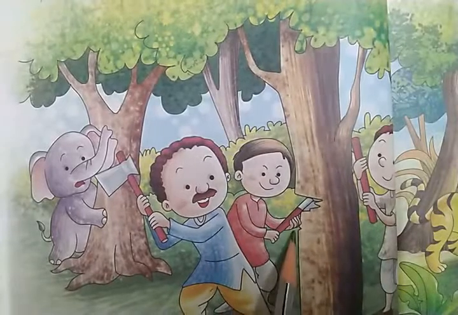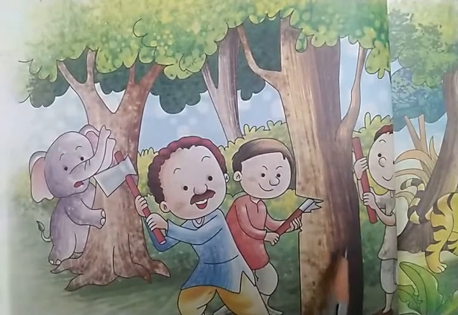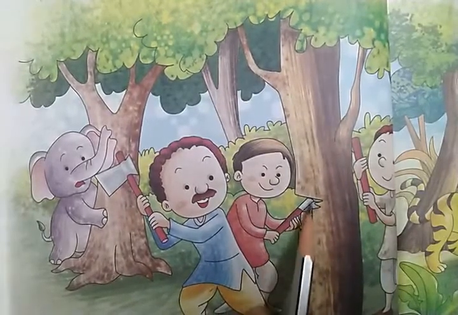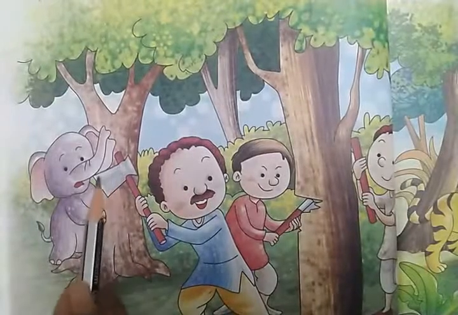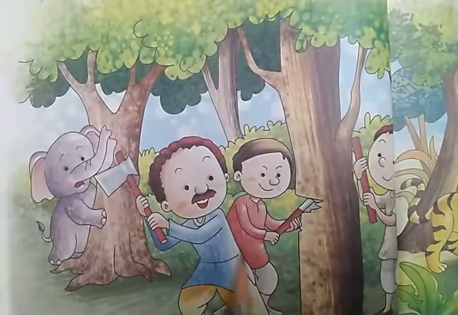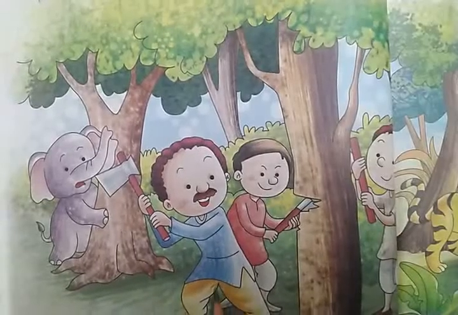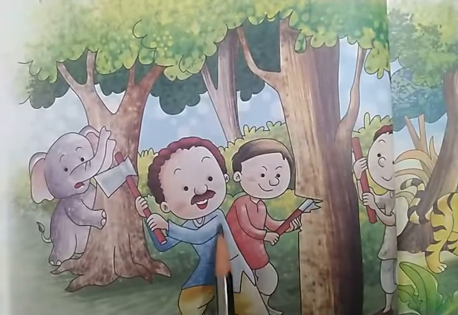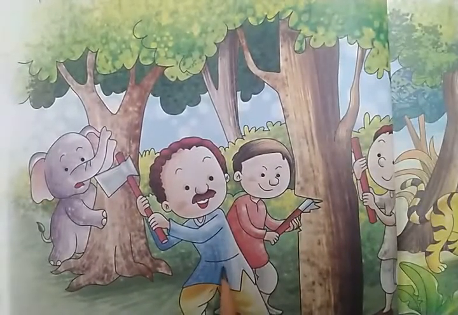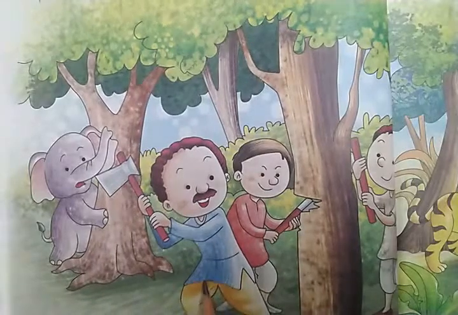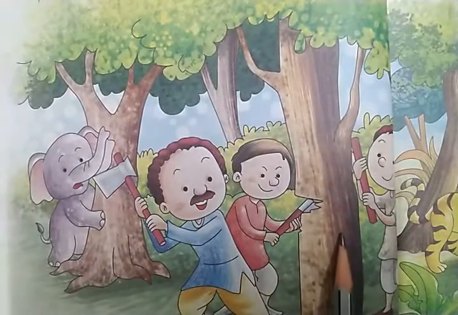They are hitting the teak tree with a sharp axe. This is called an axe. Mr. Raghu is holding the axe. They all came with dhoti and kurta into the forest to cut the trees.